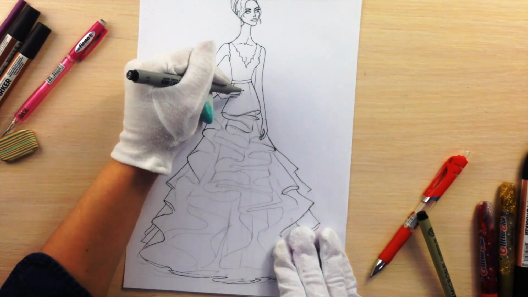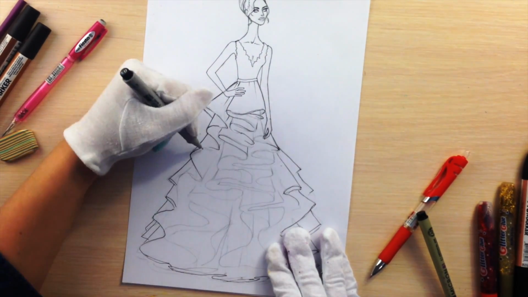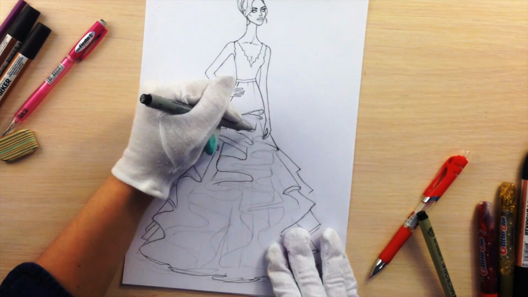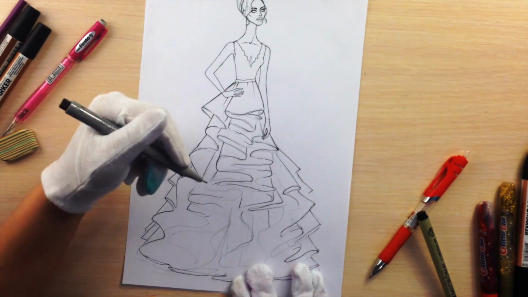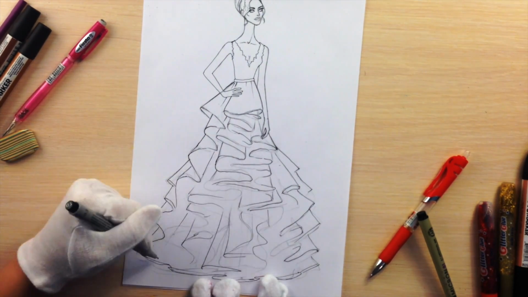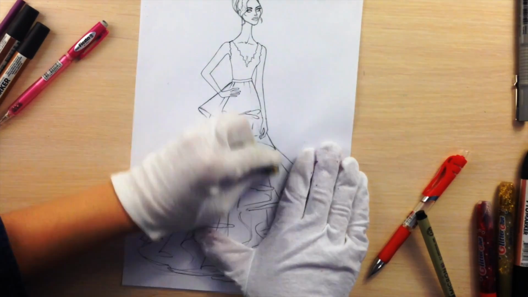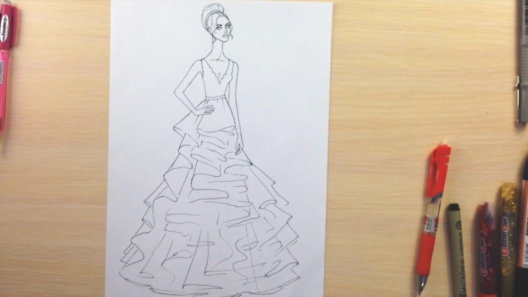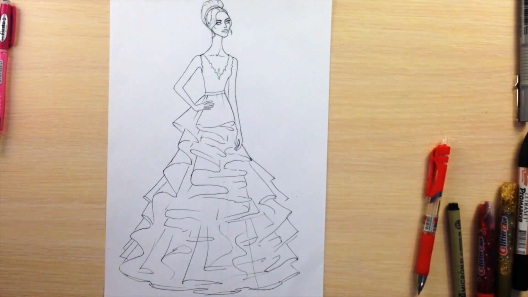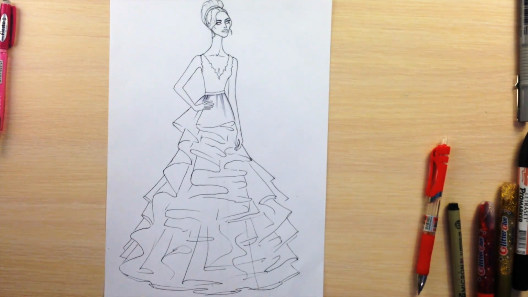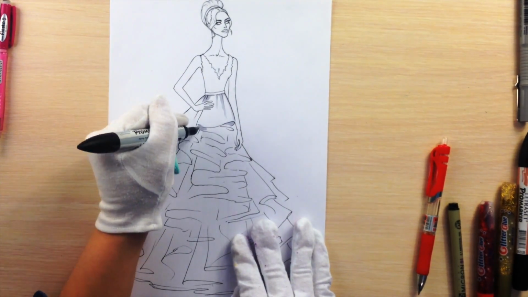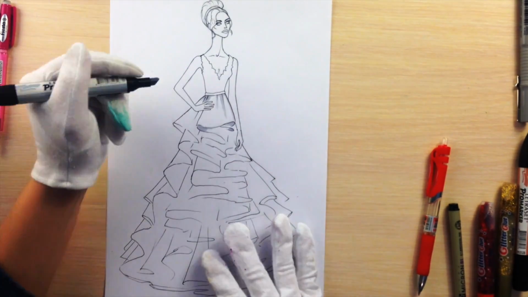With a 0.5 nib fine liner I'm showing the draping, and then I erase those ugly pencil lines. With ice gray 1 I'm showing wrinkles on the top of the skirt and showing shadows inside of every draping.